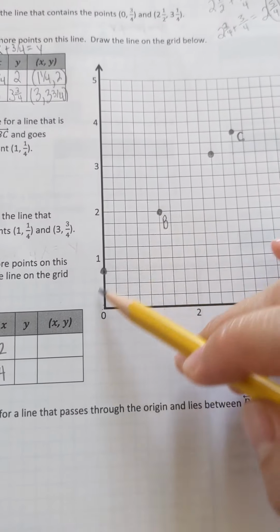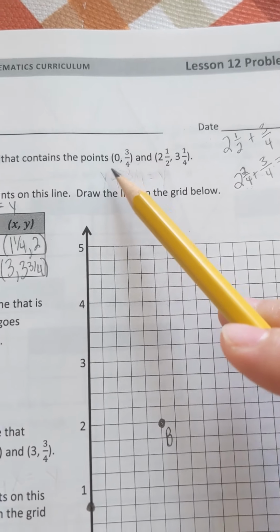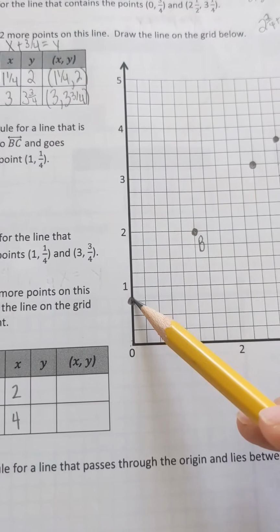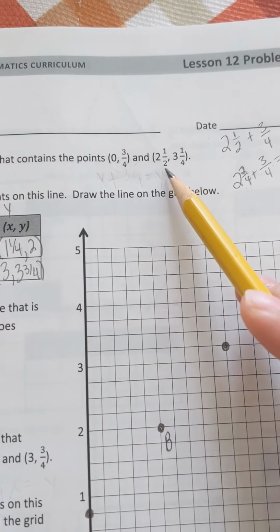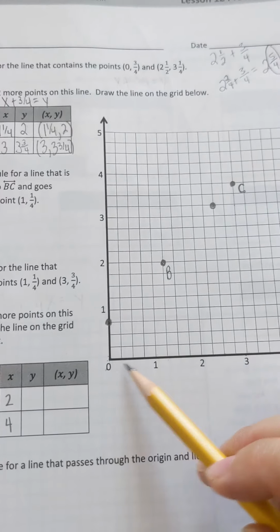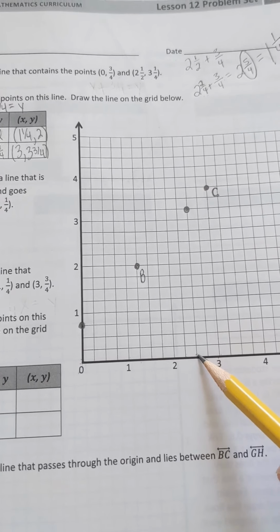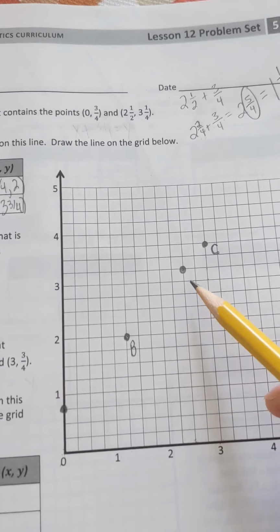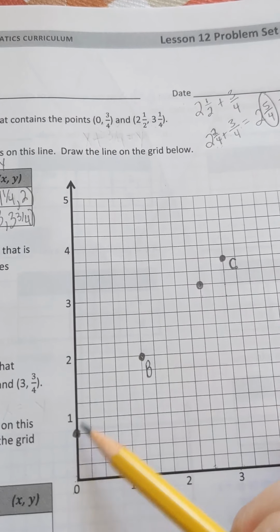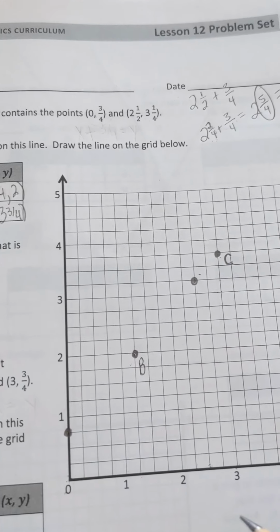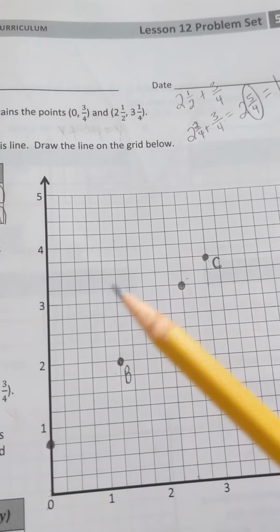Now you might be wondering, what are these other 2 points? Well, these were the points from up here, the coordinates. (0, 3/4), so that's down here, over 0, up 3/4. (2.5, 3 1/4), over 2 1/2, so 1/4, 2/4, then up 3 1/4, so up to 3, and then 1/4. So those are the 4 points, the 2 that they give us, and then the 2 that I kind of created. As you can see, they make a nice straight line.